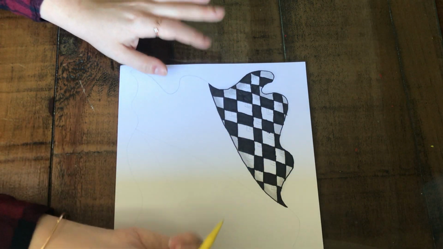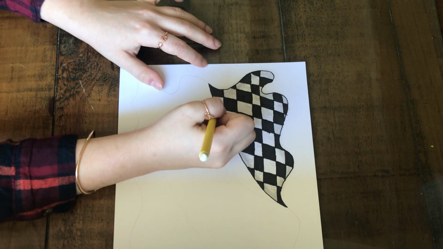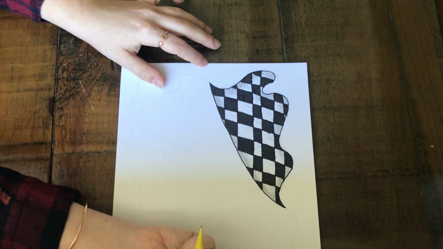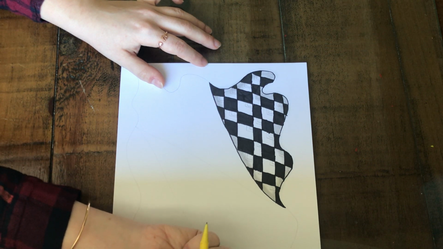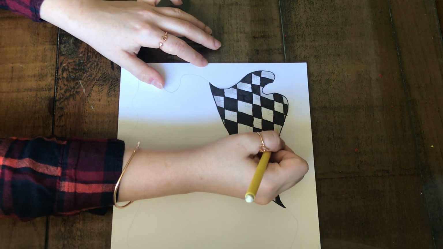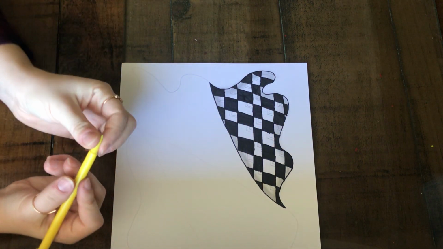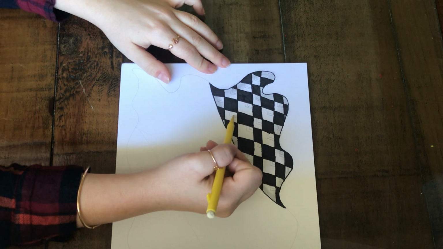Okay, so now I'm gonna decide, do I want to do this design in pencil or do I want to use a marker? I actually think I'm gonna just add this in with pencil, so I might need to roll the tip up just a little bit.